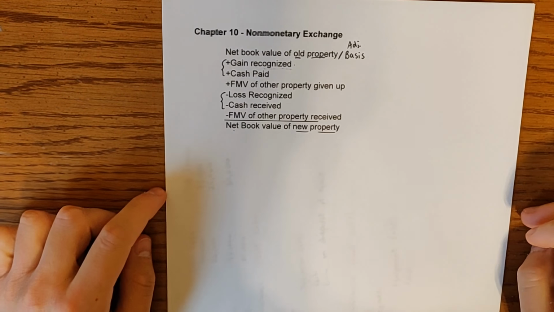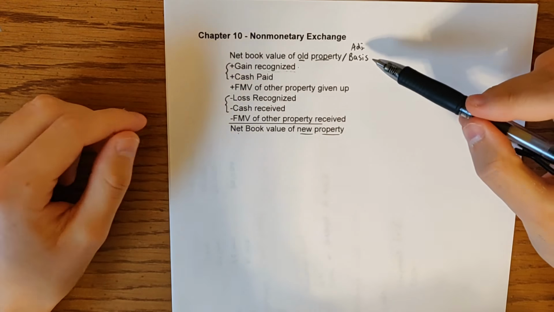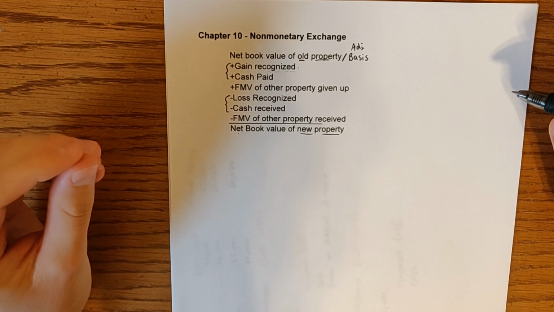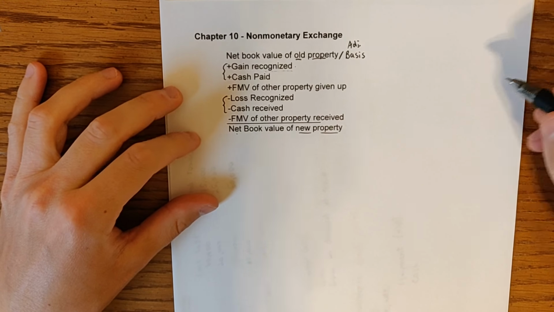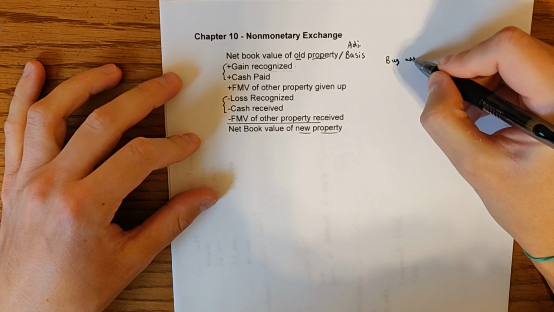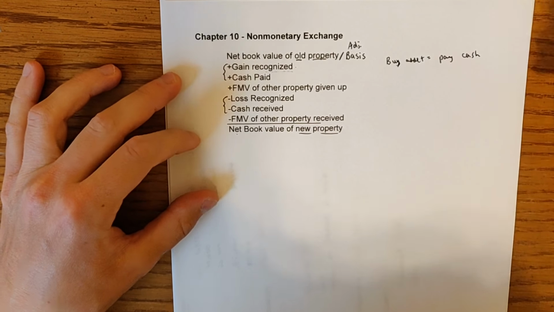All right, and to do that, the way I'm going to walk through this is I'm going to talk about what this idea of basis or net book value is. Basically what happens is that when we buy an asset, what do we generally do? We generally will pay cash for that asset, right?